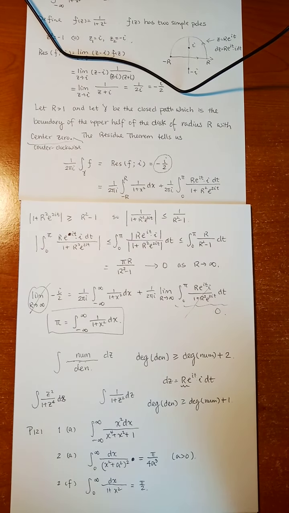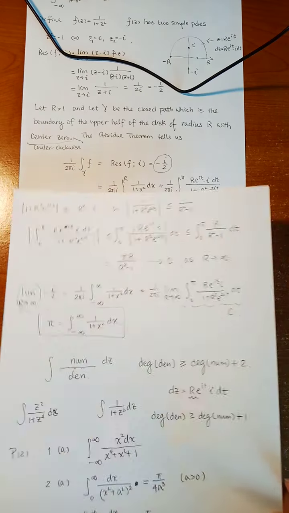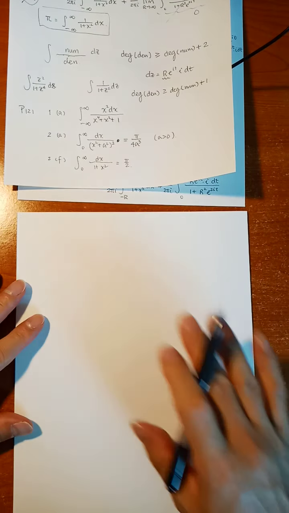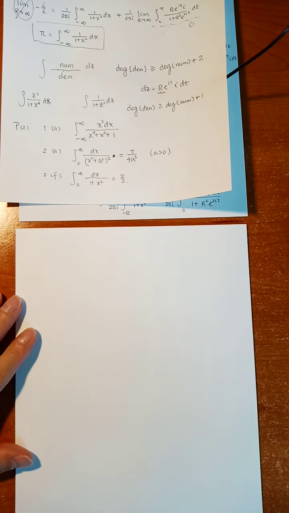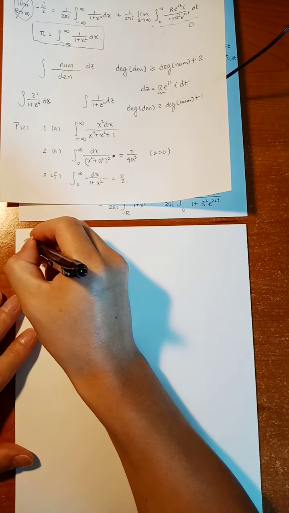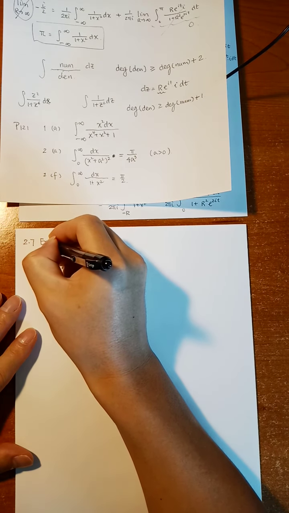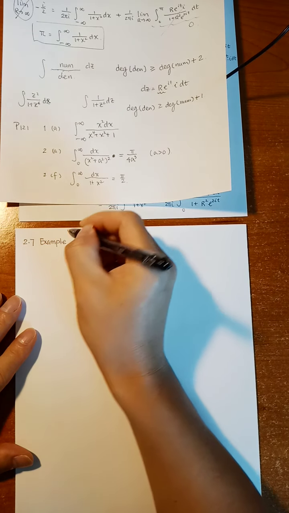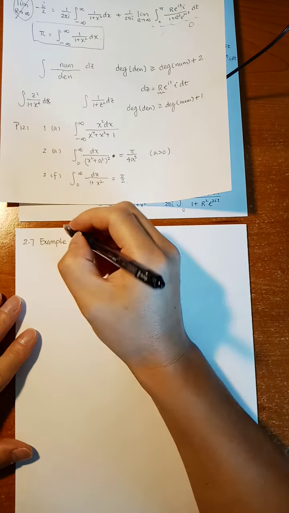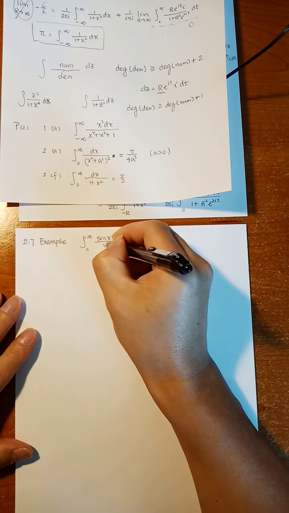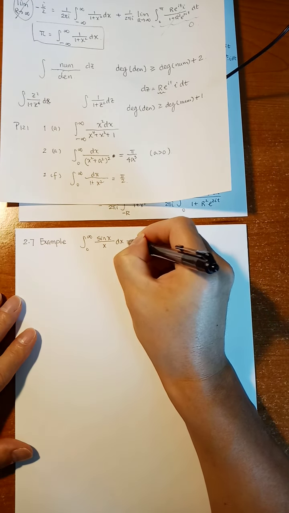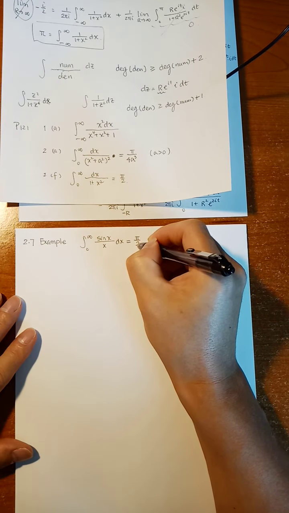So now let's move to another type of computation. There are many fixed types of computation in this part. Example 2.7. We're going to compute the integral from 0 to infinity of sine x over x times dx. It is equal to pi over 2.